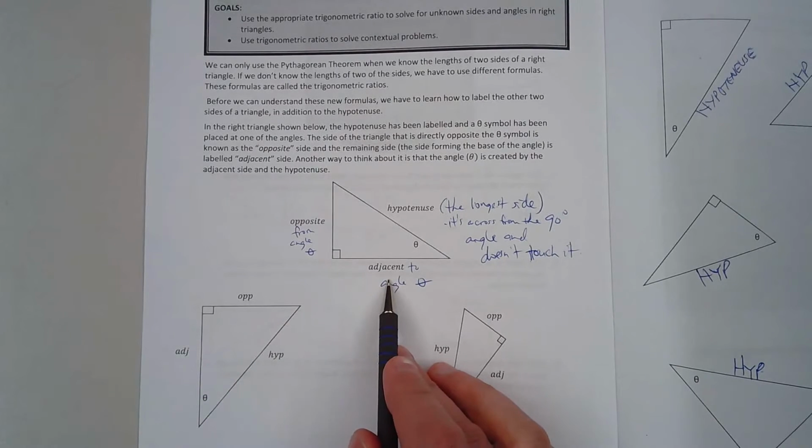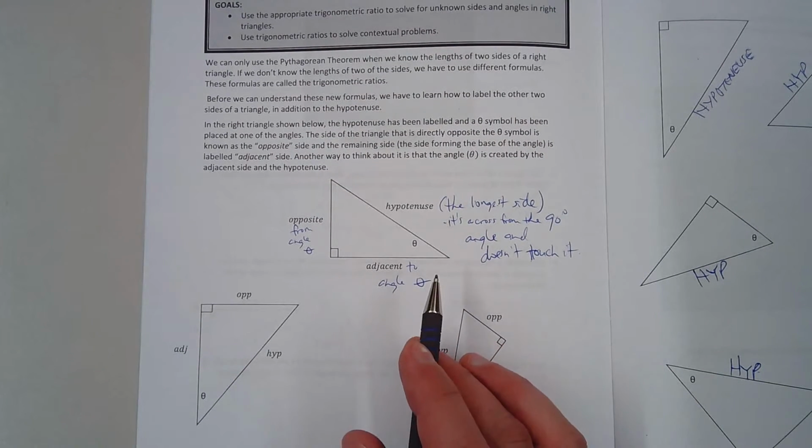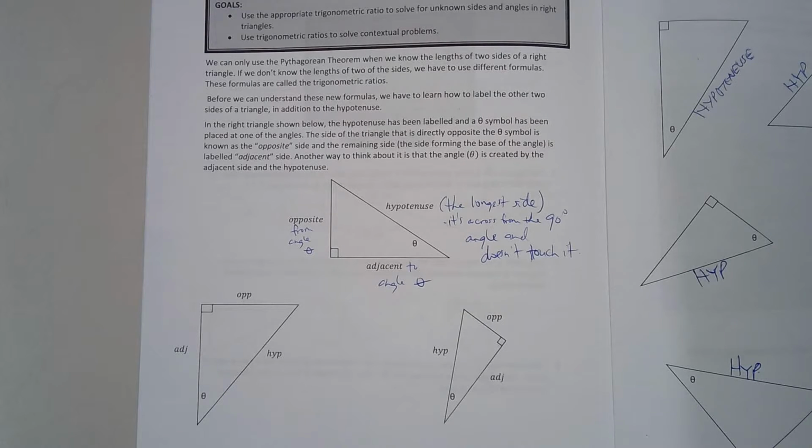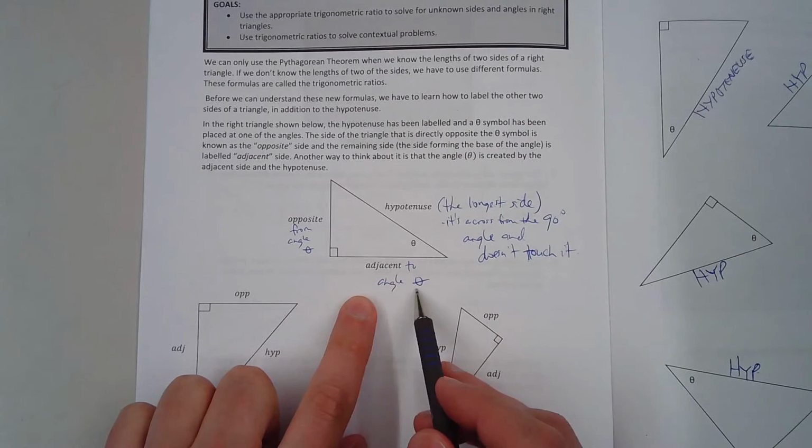Now the word adjacent is an English word that doesn't get used a heck of a lot. Does anybody know what it means? Just means beside. Yeah. So this computer monitor is adjacent to this computer monitor. It's beside it. We use the word beside more commonly than adjacent, but it means next to. So this side we label as opposite angle theta, and this is adjacent to angle theta.